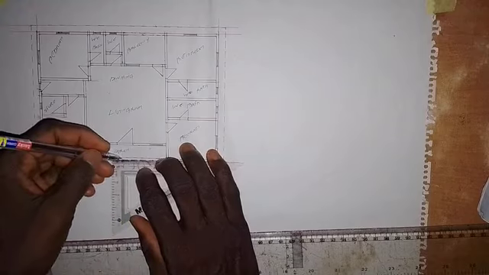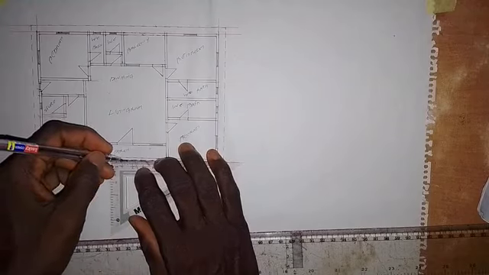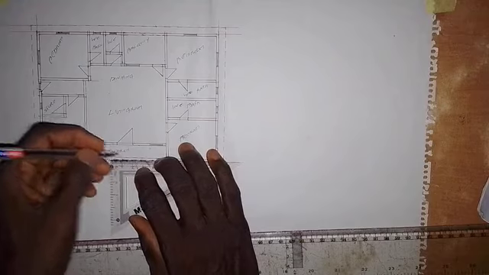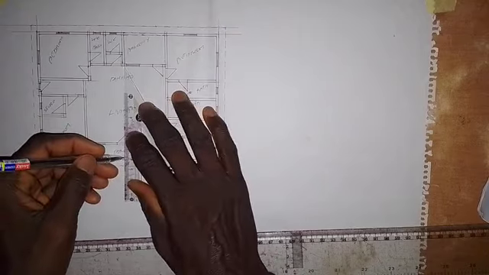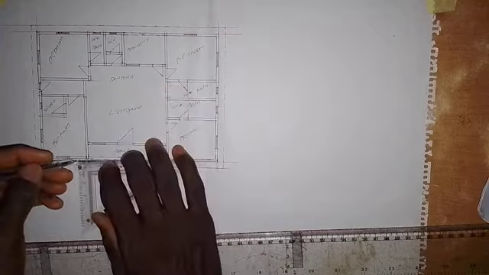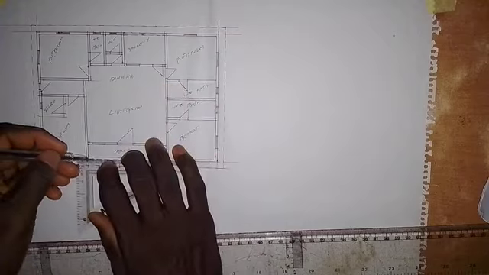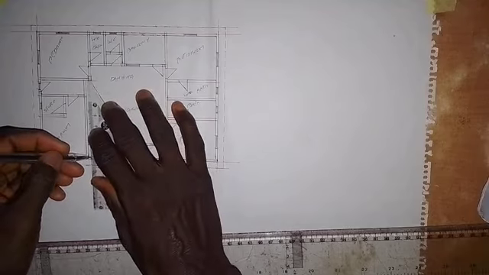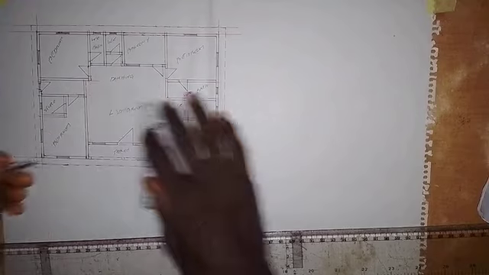Just take a measurement of 2 millimeters within this space. This is 2 millimeters. It's a square column, so I'll just put it here like this. Coming here, we also take a measurement of 2 millimeters in, and then we bring out the column within this space here.